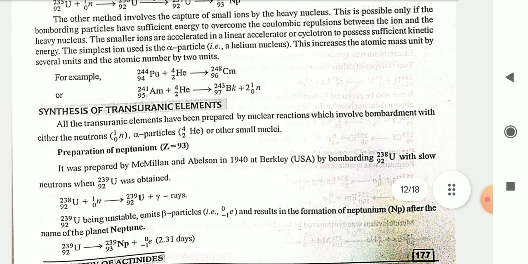For example, Pu-94-242 plus He-2-4 gives Cm-96-245, or Am-95-241 plus He-2-4 gives Bk-97-243 plus 2 n-0-1. Synthesis of transuranic elements: all the transuranic elements have been prepared by nuclear reactions which involve bombarding with either neutrons, alpha particles or other small nuclei.